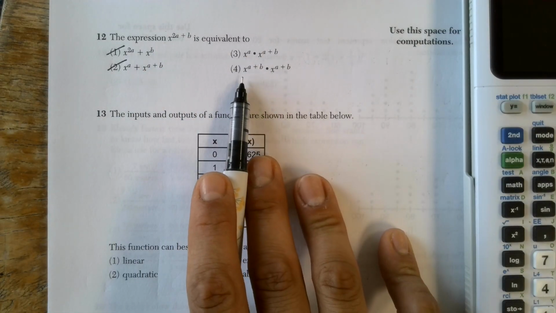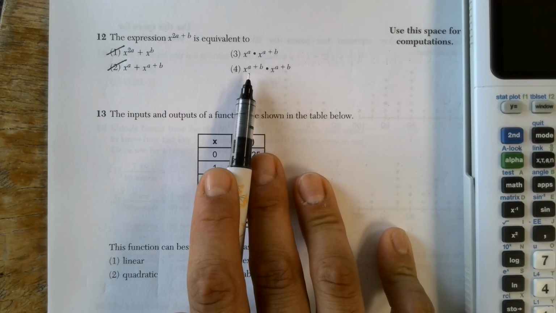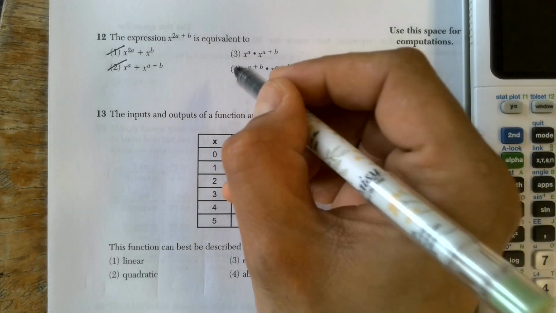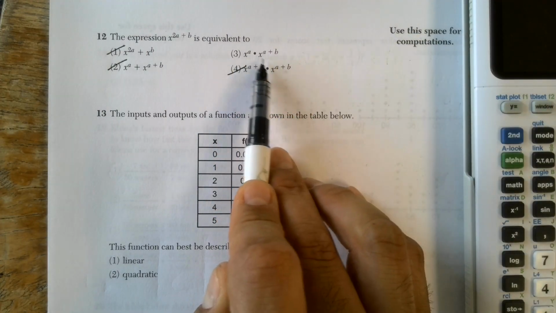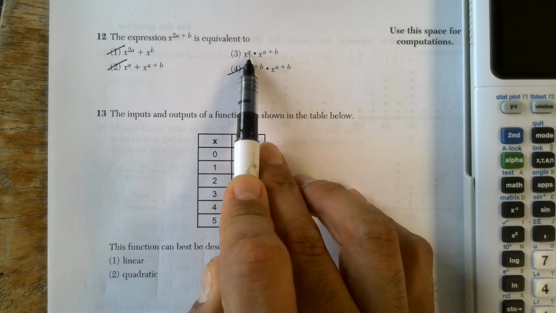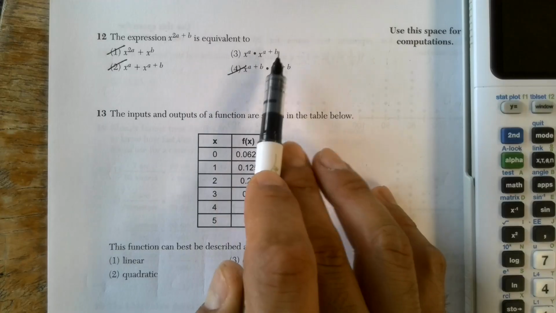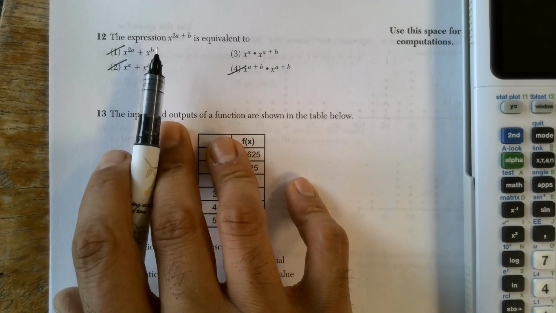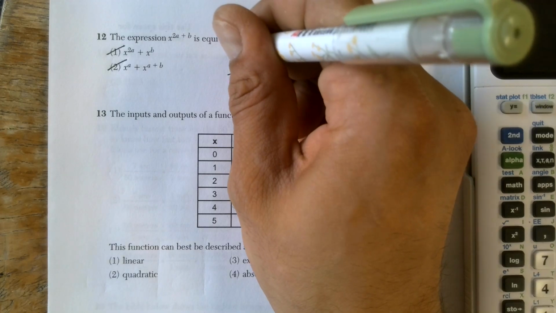4 would be x to the 2a plus 2b, if we did that. So that's not going to be our answer. But if you look here, we have an x and an x, so we keep our bases. We add our exponents, which is where the 2a comes from, and then we leave the other one, which is where the b comes from. So our equivalent expression to x to the 2a plus b is going to be choice 3.